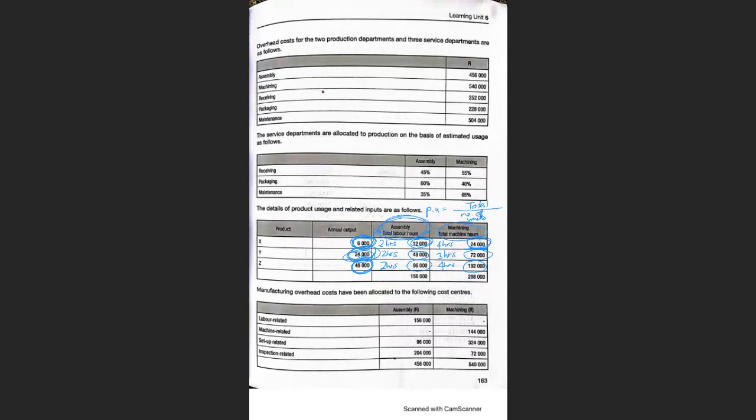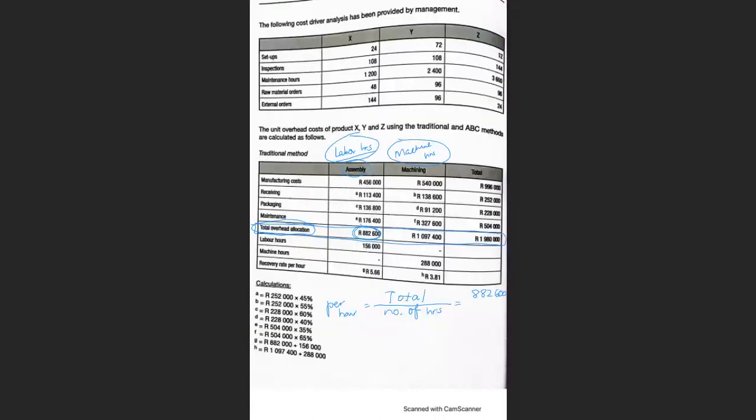That total of 156,000, that's going to be your denominator. So divide it by 156,000, and you'll see that here as well. They've shown it to you in the table. And that tells you that for 1 labor hour, it costs 5 Rand 66. You're fine with that? No questions?